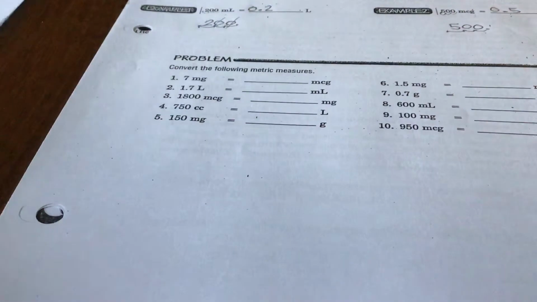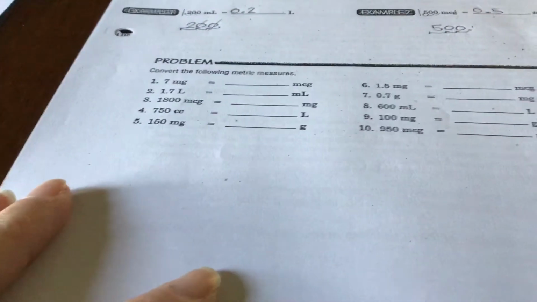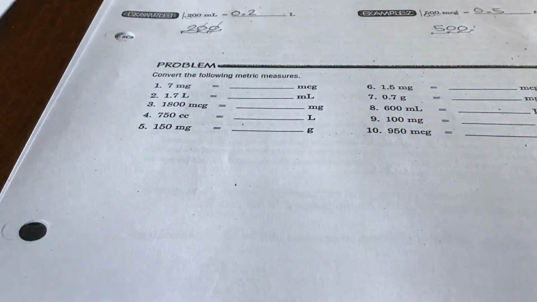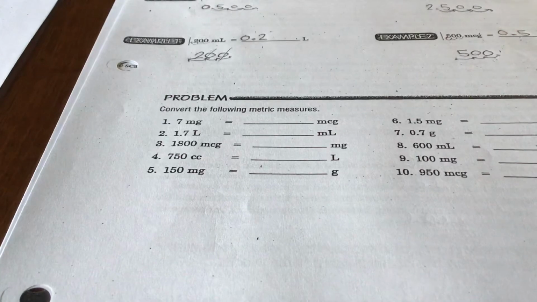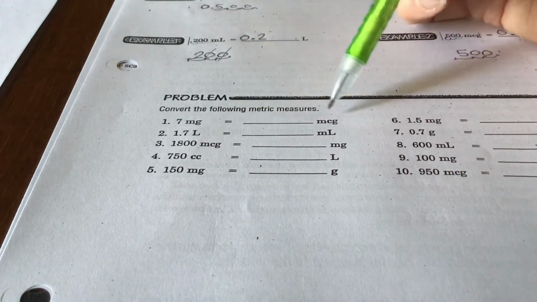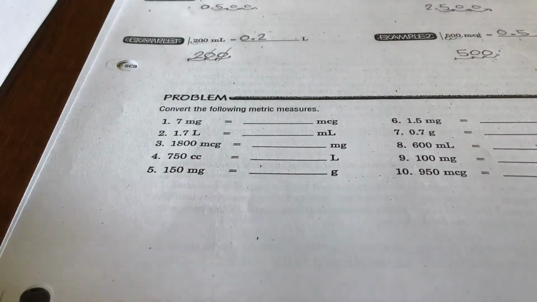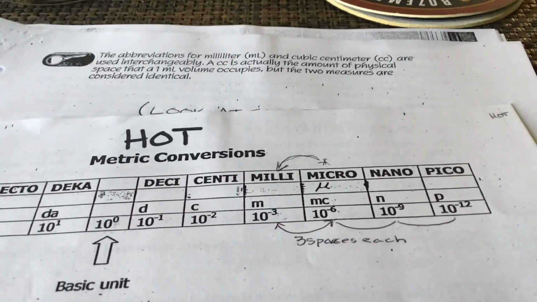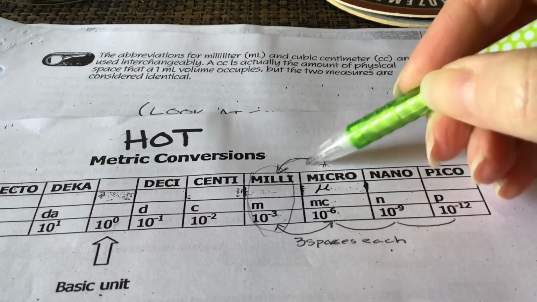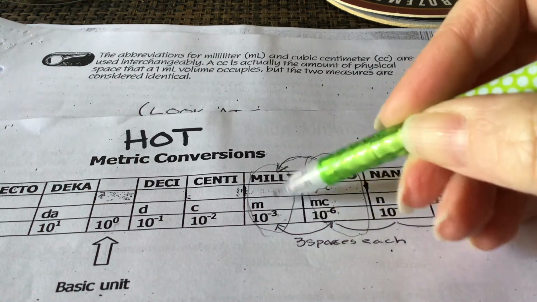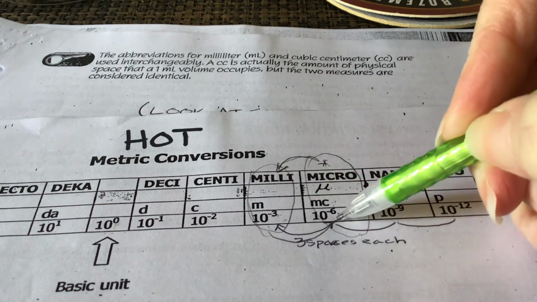And then the last page. The last page has to deal with doing conversions, okay? And you're going to need your very first sheet handy to look at. The very first problem says 7 milligrams, and we're changing it to micrograms. So we're going to look over here at this. Milligram is here, and changing it to micrograms means that I'm going from milli to micro.